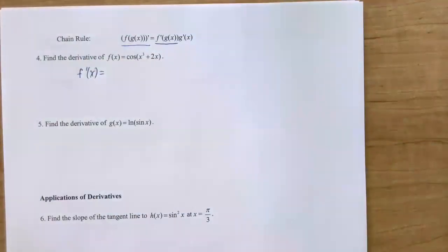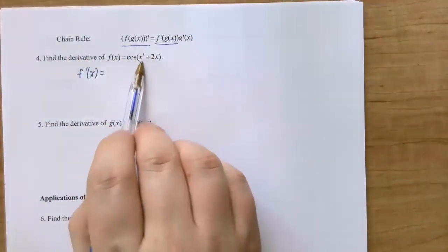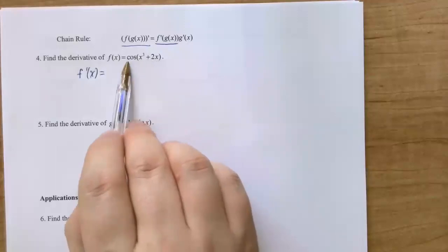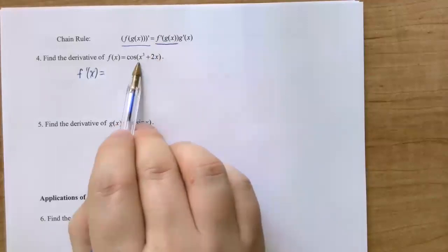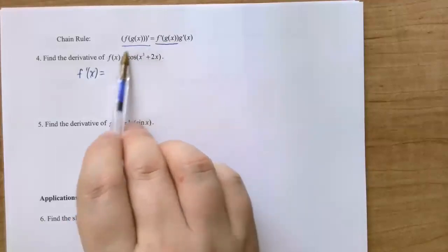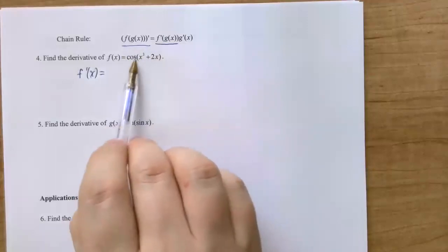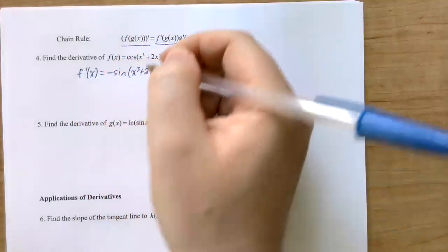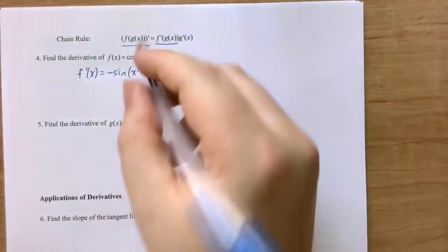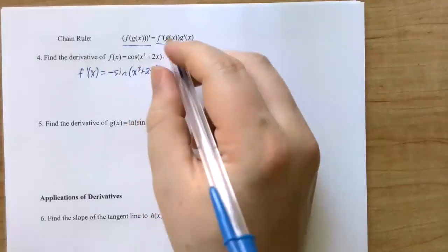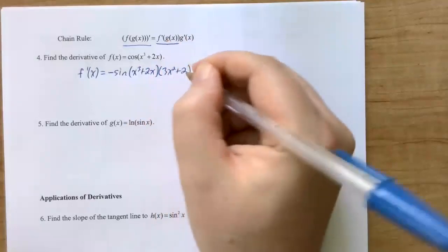So let's look at number 4. I want to find the derivative of number 4. Let's look at this. We have cosine of x cubed plus 2x. This x cubed plus 2x is within the cosine. So the cosine is going to be my f of x, and my g of x is going to be x cubed plus 2x. So we have to look at the big picture first, which is cosine. The derivative of cosine is negative sine. So it's going to be negative sine, but keeping everything inside exactly as it is, so still evaluated at x cubed plus 2x, times the derivative of the inside. So the derivative of that polynomial x cubed plus 2x is 3x squared plus 2.